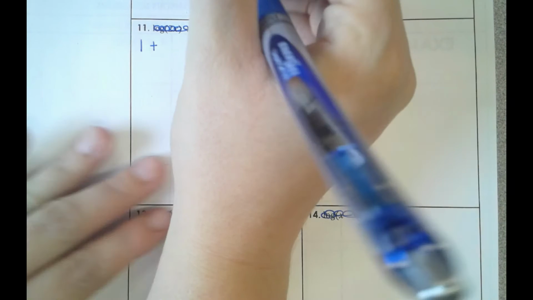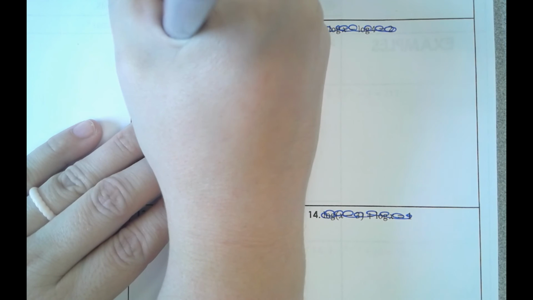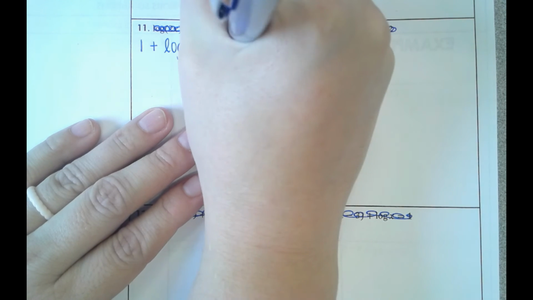All right. Let's see. 1 plus log of x minus 6 equals 1.